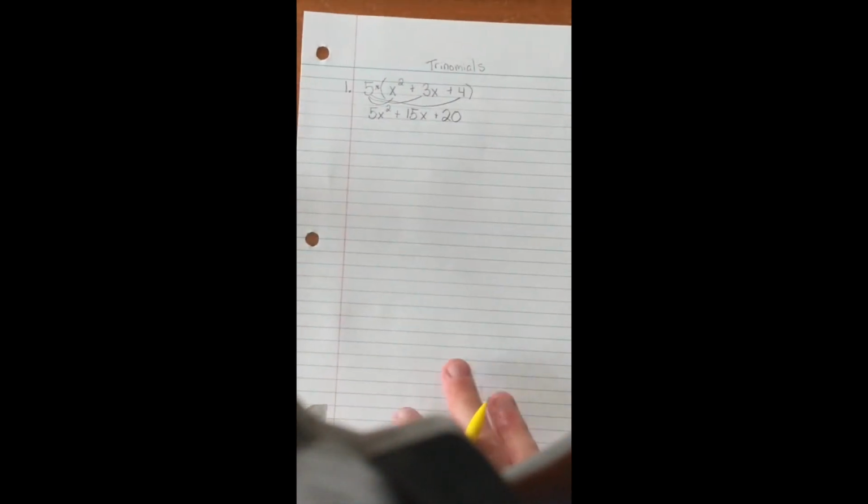And in this case, you can't combine anything there. You have an x squared term, an x term, and then just a number, a constant term. So none of those will be combined. So our final answer will be 5x squared plus 15x plus 20.